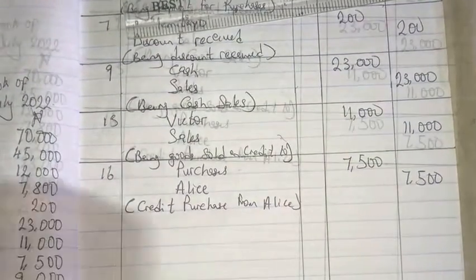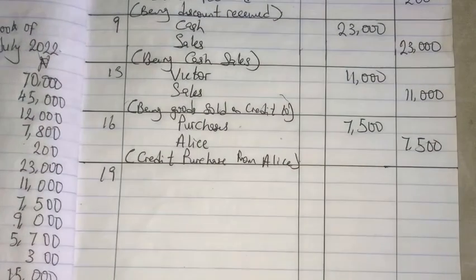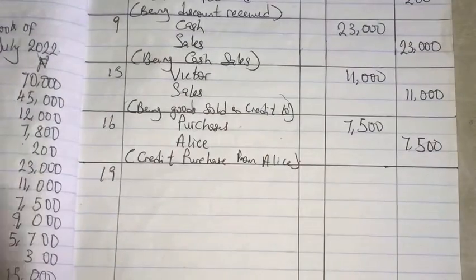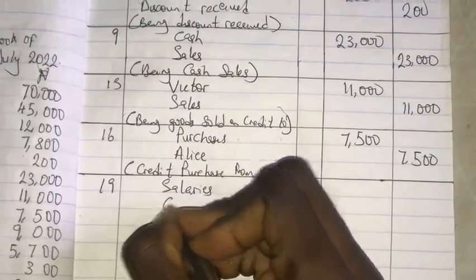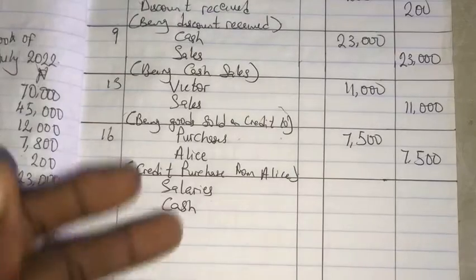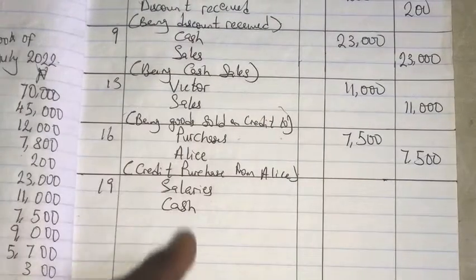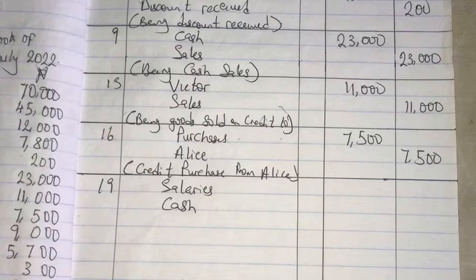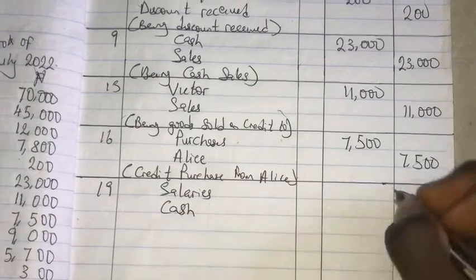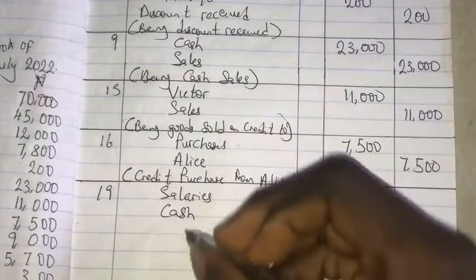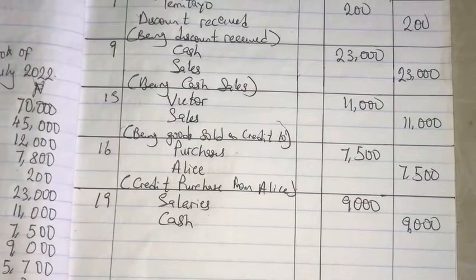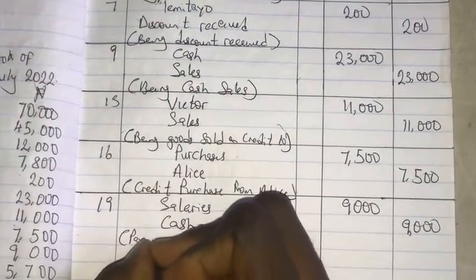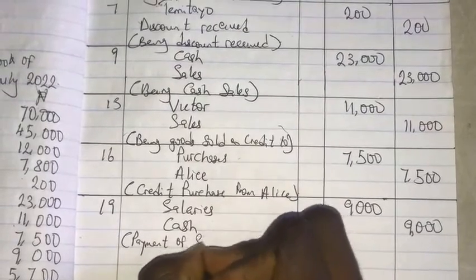The next one is on July 19th, paid salaries by cash. Salary is an expense, cash is an asset. You debit salaries and you credit cash. Cash normally has a debit balance, but there's a reduction in an asset, so it has to be on the credit side, which is how much? 9,000. Salary is receiving, cash is giving by 9,000. So then you put payment of salaries by cash.